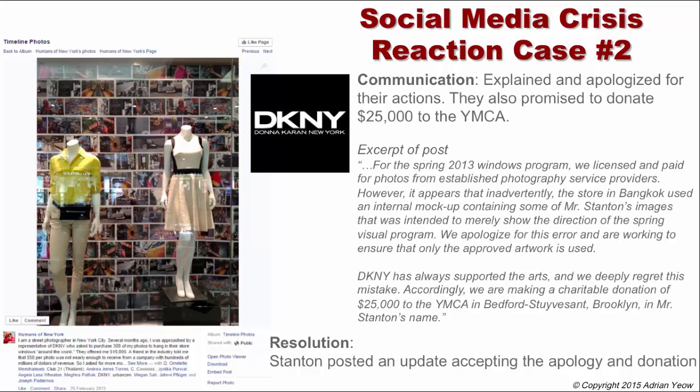Mr. Stanton in turn responded with an update that he was accepting the apology, and although he was slightly miffed that they only offered $25,000, he did accept the donation. In this case, DKNY took 4 hours to investigate and respond to the crisis. Their quick and strong response successfully diffused the situation before it erupted into something bigger.